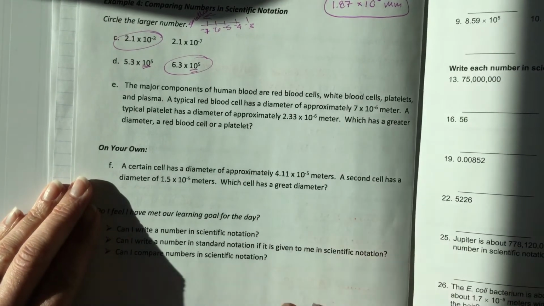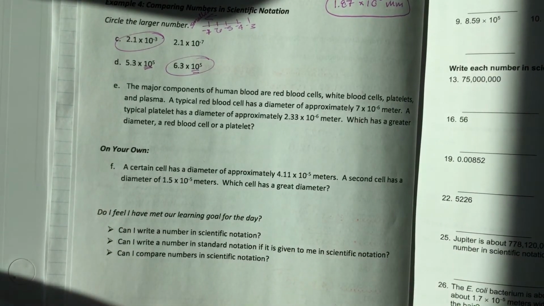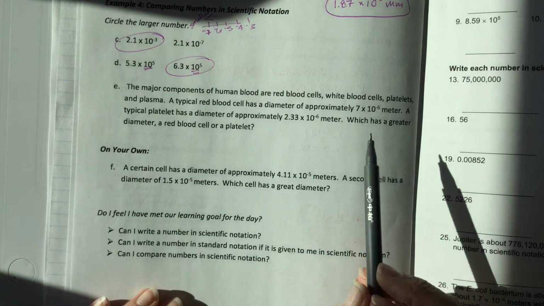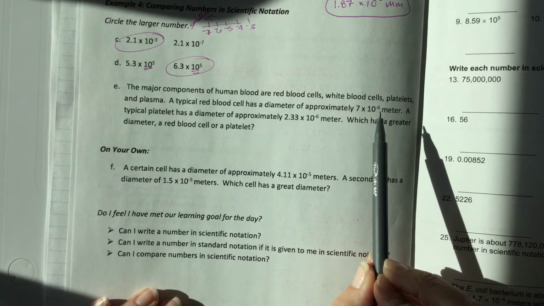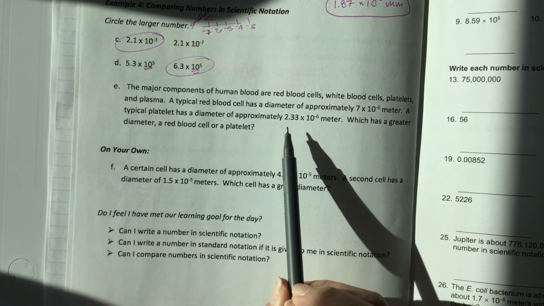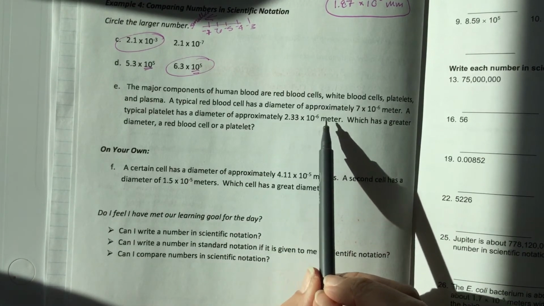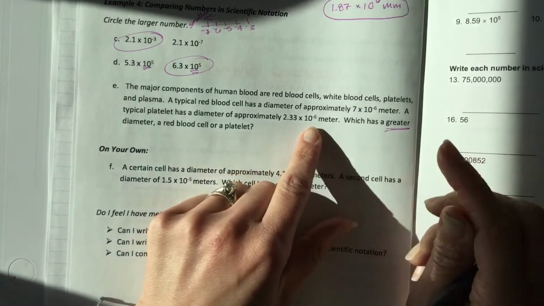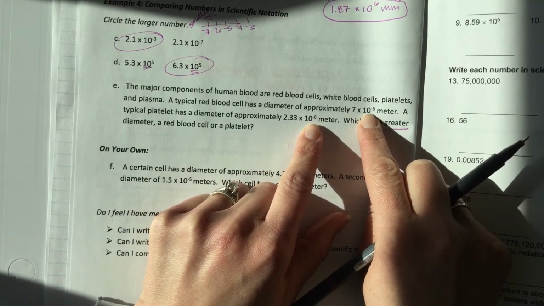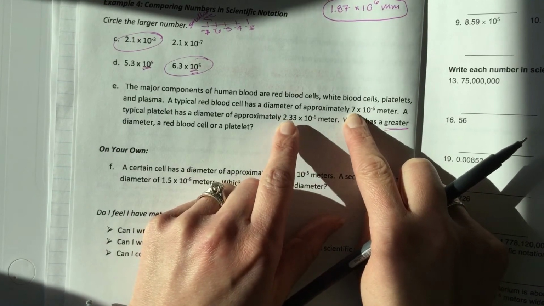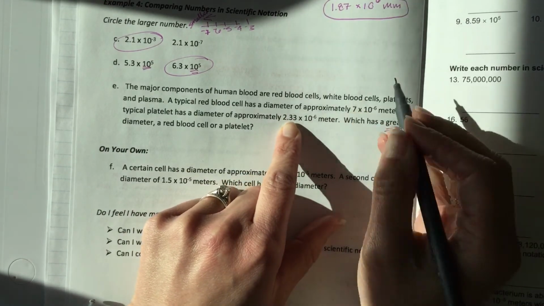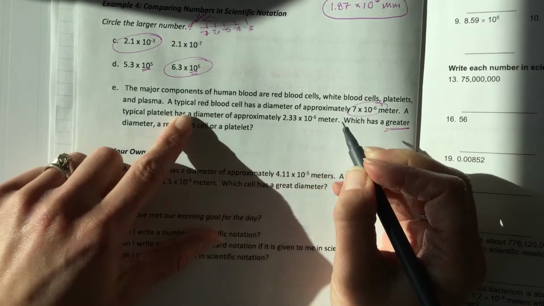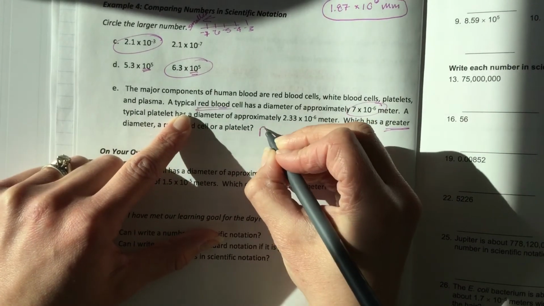Last couple here, the major components of human blood are red blood cells, white blood cells, platelets, and plasma. A typical red blood cell has a diameter of 7 times 10 to the negative 6 meters. A typical platelet has a diameter of 2.33 times 10 to the negative 6 meters. Which has a greater diameter? Okay, so we're going to look here. They're the same. So then you go to here. Who's bigger, 2.3 or 7? And the 7 is bigger, and that's a red blood cell.